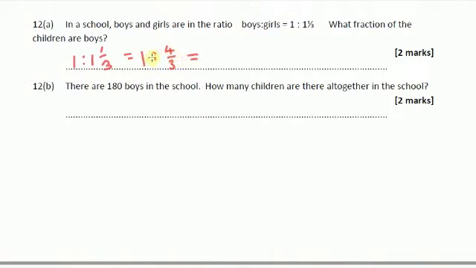Left and right. 3 times 1 will be 3. And 3 times 4/3 will be 4. And that's a much nicer ratio to work with. What fraction of the children are boys? So it means boys to girls is equal to 3 to 4. For every 3 boys there are 4 girls. Well, fraction of boys means there are 3 out of a total of 7.